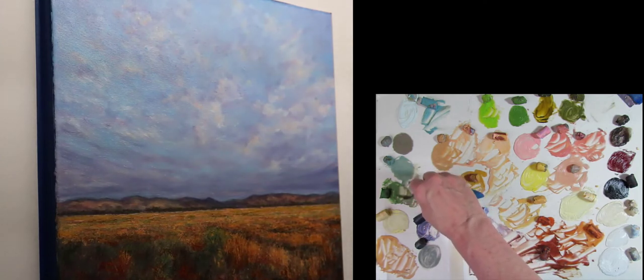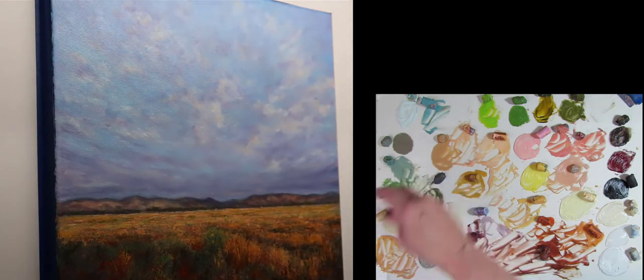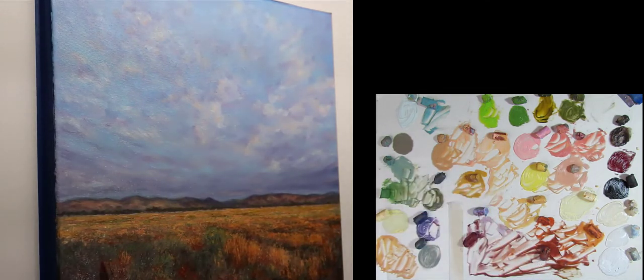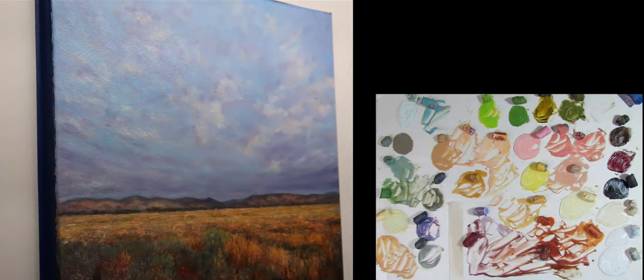Okay, let's see what I have here. Get some of these greens in here too, if you can figure out the right color to put in there, because some of the grass is green, I guess.